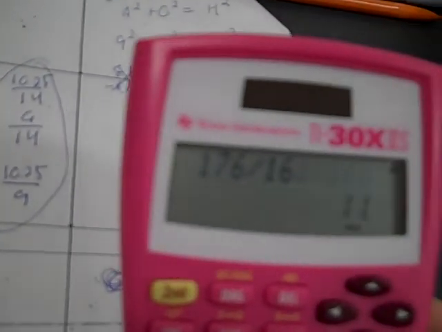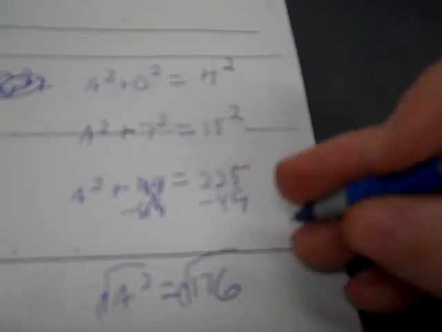In some other classes, they would make you divide by all the perfect squares on the board. And 176 is divisible by 16. So then you would make 2 square roots, put the 16 and the 11. And instead of writing 13.27, you would write 4 square root 11. Okay? And that would be your A. I'm not going to do that though. Okay, so your O is 7, your H is 15. Your A is 13.27, and the H is 15. And then your O is 7, and your A is 13.27.